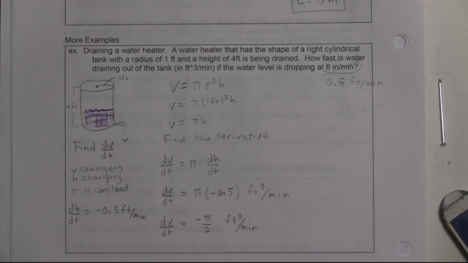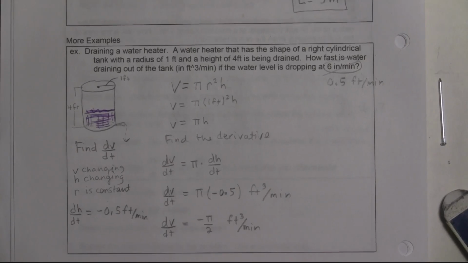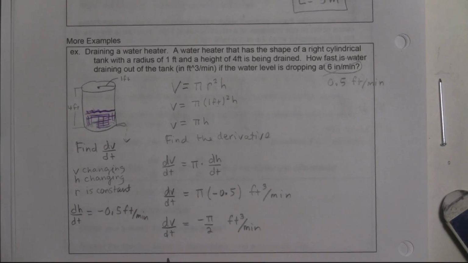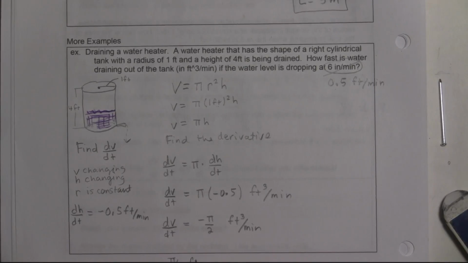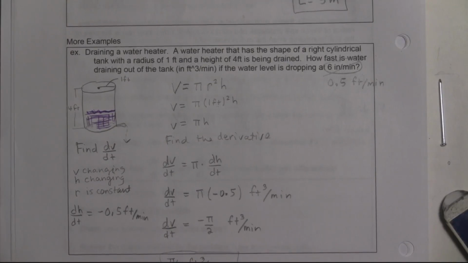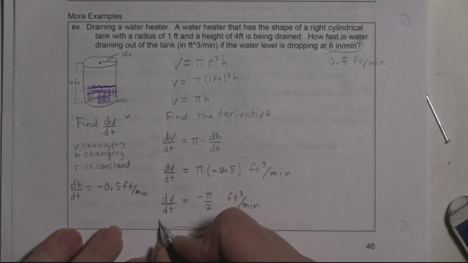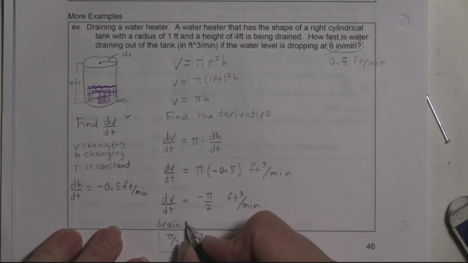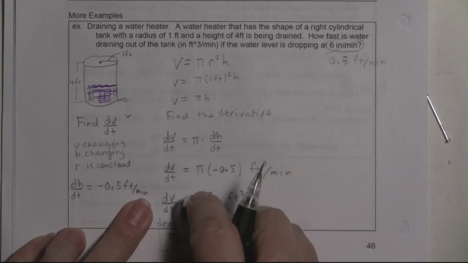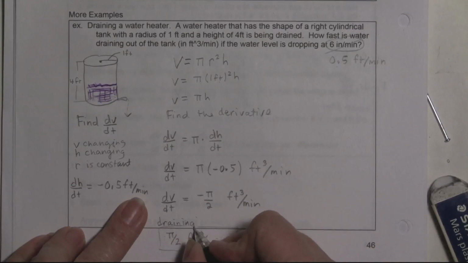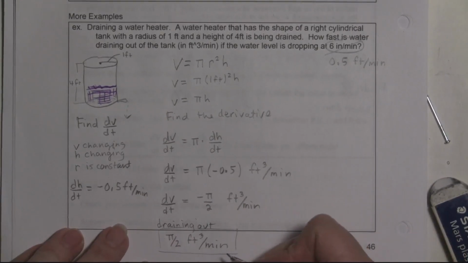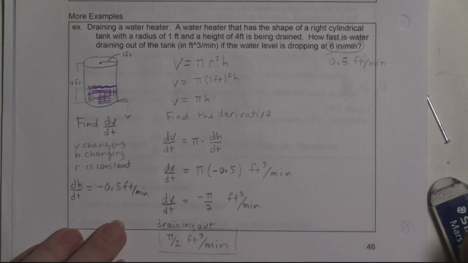And so they asked how fast is the water draining out of the tank. Because of the way the question is asked, how fast is it draining out of the tank, I could answer pi over 2 feet cubed per minute. And like I said, the negative just tells me that it's draining out, right? And so if I want to say draining out, then that implies that it's decreasing, I guess.